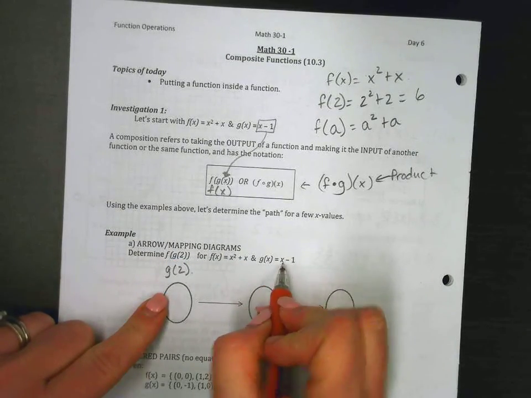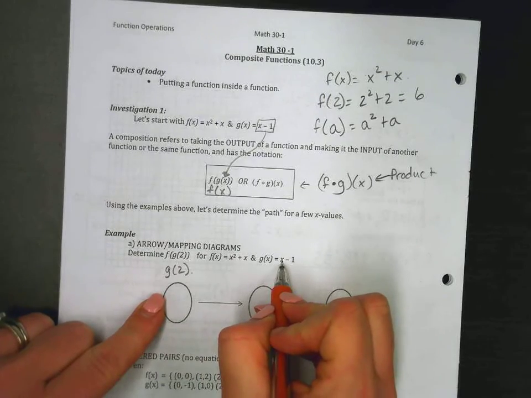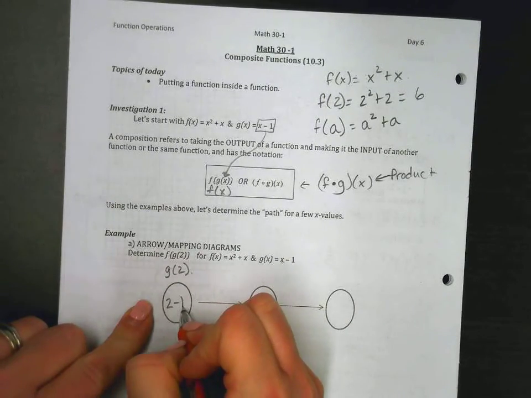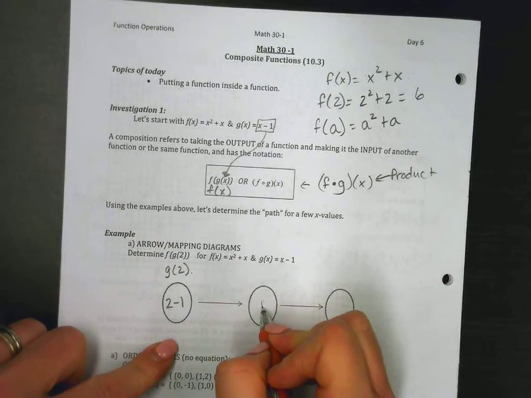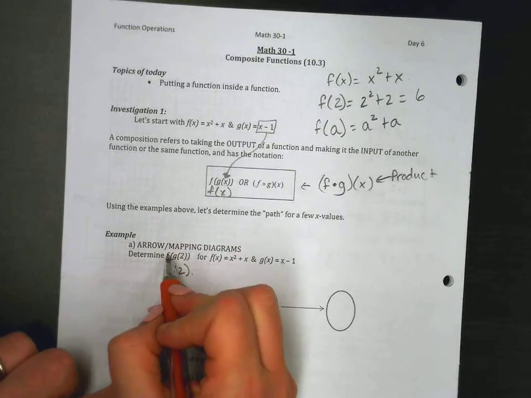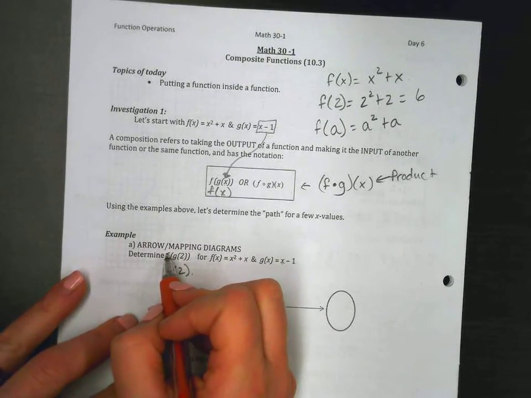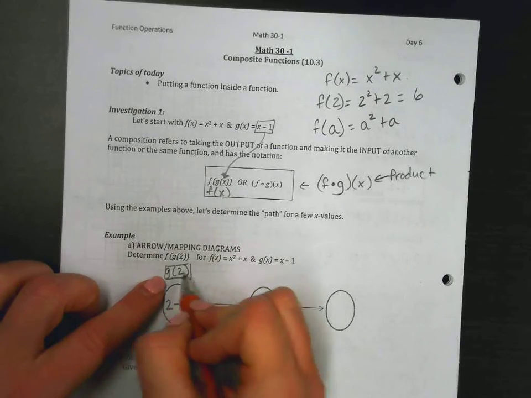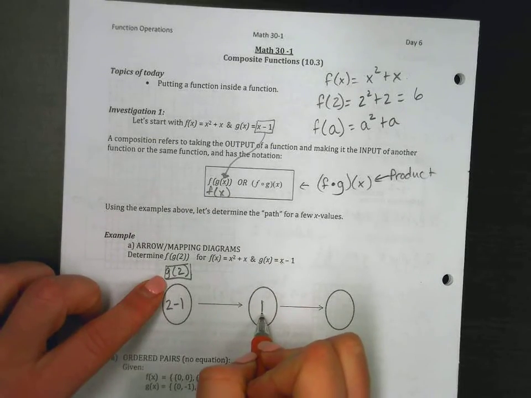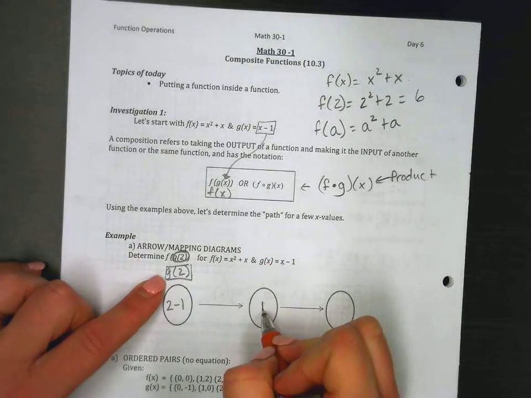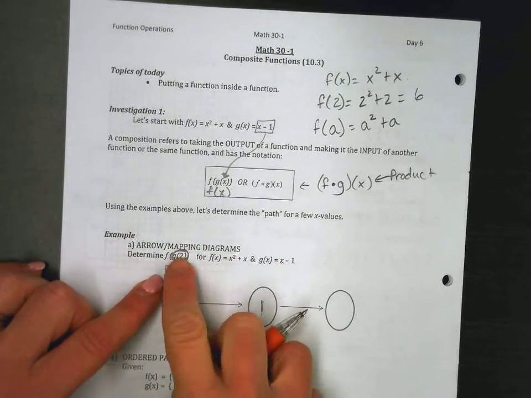g at 2 would mean I substitute 2 in for my x value in the g function, which results in a value of 1. Now I want to find f. So g at 2 gives us a value of 1, so this entire expression, g of 2, is now being replaced with the output of g of 2.